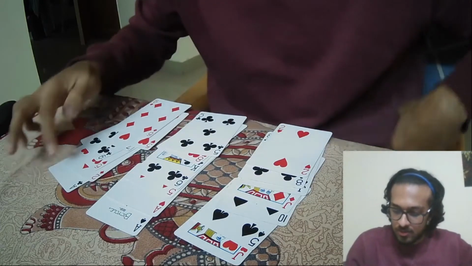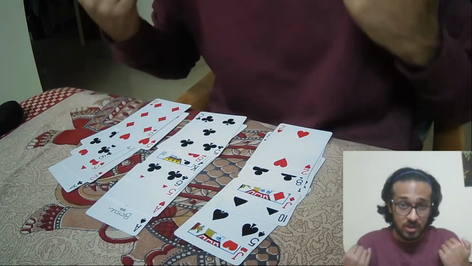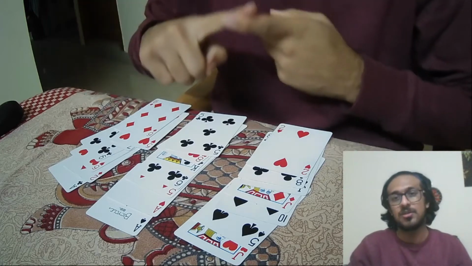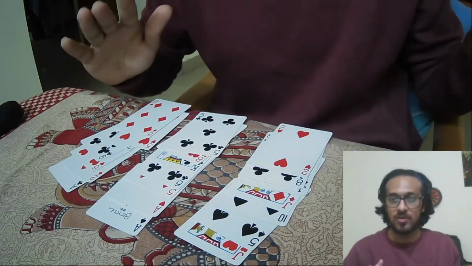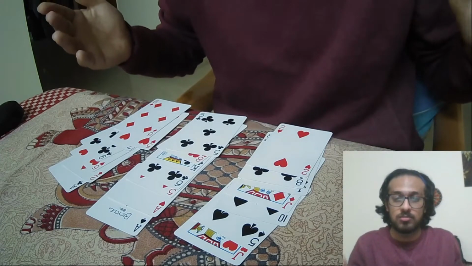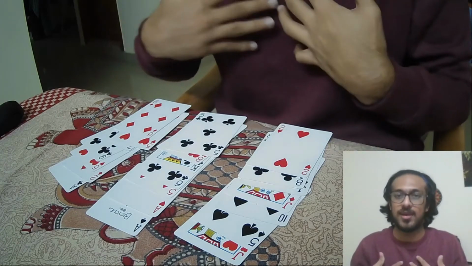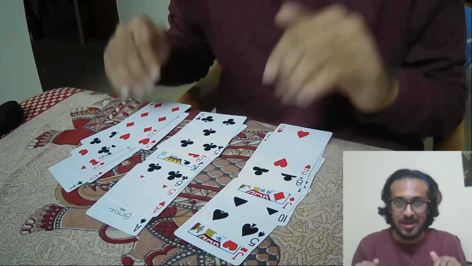Cool. So 1, 2, 3, 4, 5, 6, 7. 7 times 3, 21. So now this is the second important aspect of the trick. The first aspect was getting 21 cards. So either you can directly start at 21, in which case you don't need to worry about that. But if you want to make it less obvious that there are 21 cards, I suggest doing it the way I did it. Anyway, now the second important aspect of this trick is at this moment.